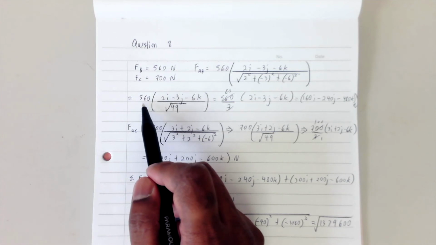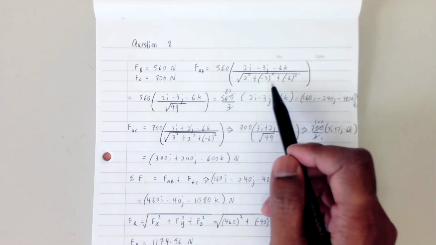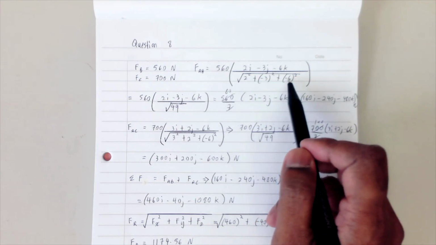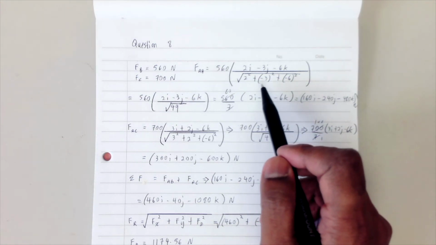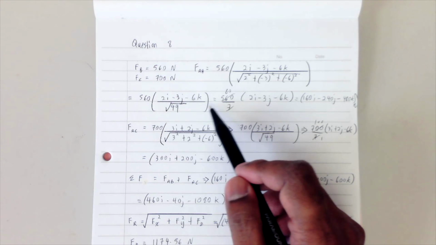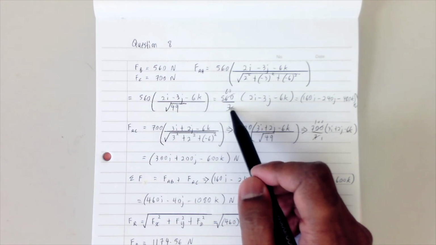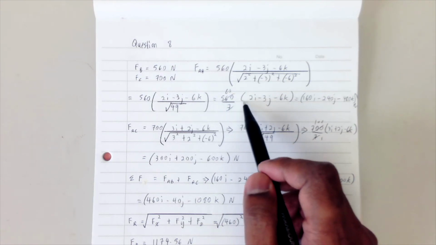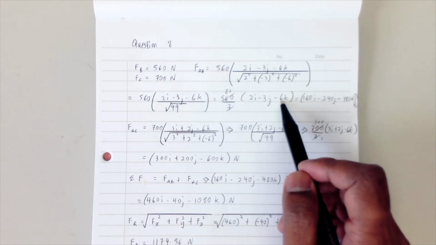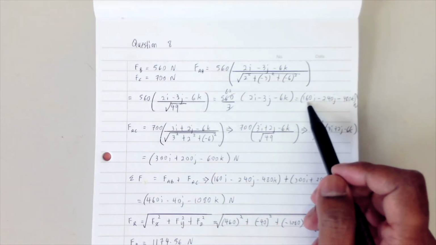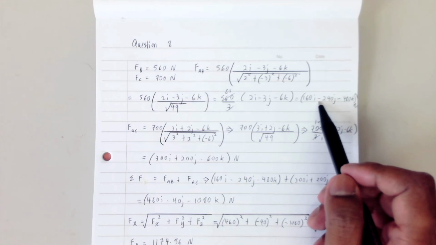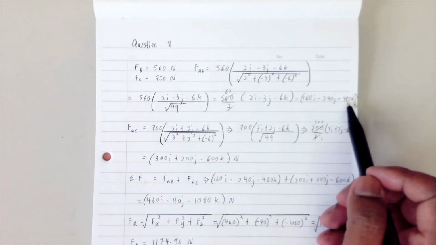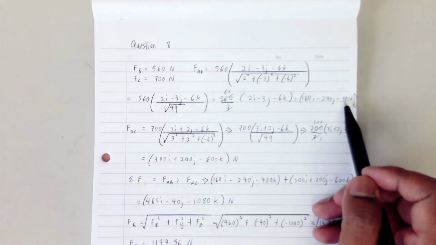So 560 over the square root of 4 plus 9 plus 36, which is 49, and the square root of 49 is 7. So 7 cancels with 560, we get 80. Then 80 times 2, 80 times 3, 80 times 6, we got 160i, negative 240j and negative 480k, for the value of FAB.